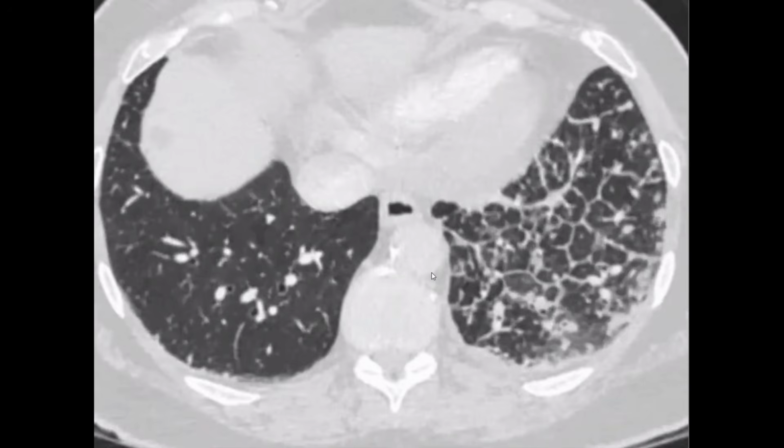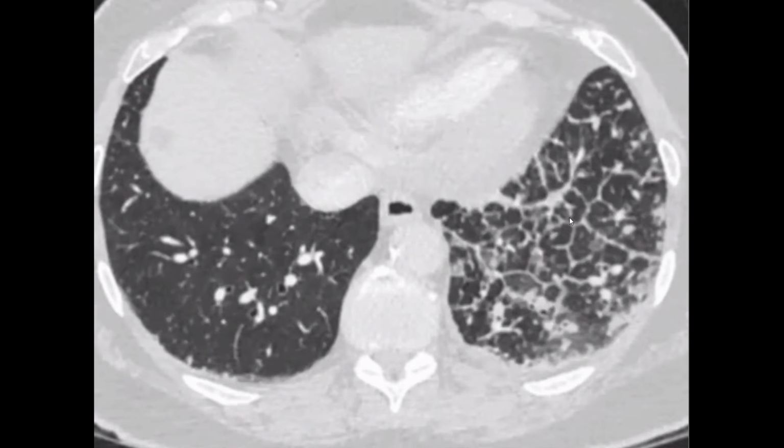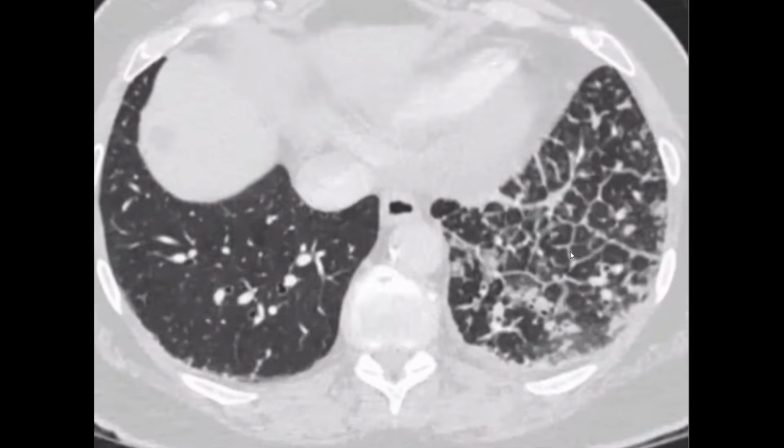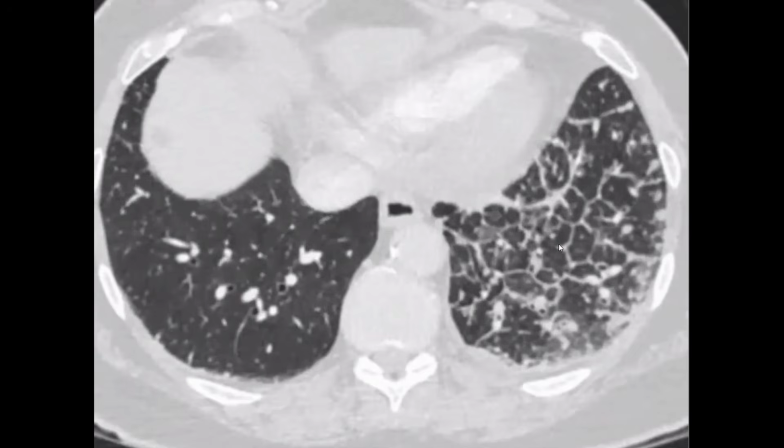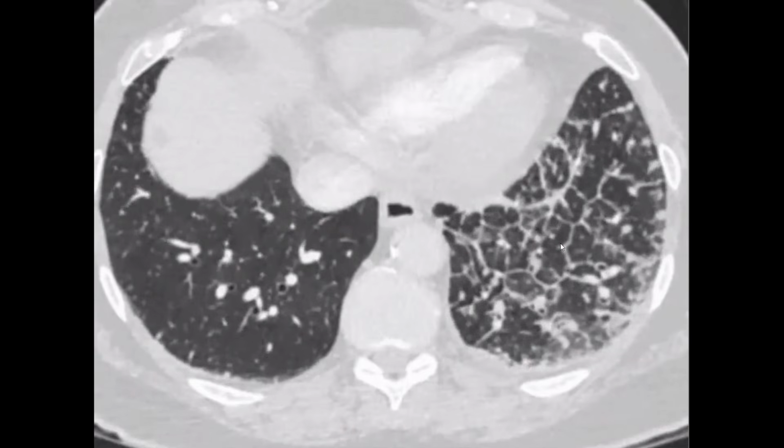We have unilateral coarse reticulations, and once we go to the CT, look for this one. This is the secondary pulmonary lobule, and this is reticulations or thickening of the interlobular septi. Look for the polygonal shapes. This one is different from the previous cases. Once we have thickening of the interlobular septi, we have a very nice differential diagnosis. We can discuss this one in a separate session.